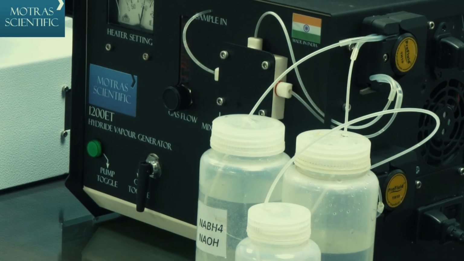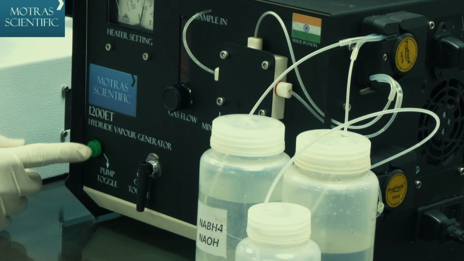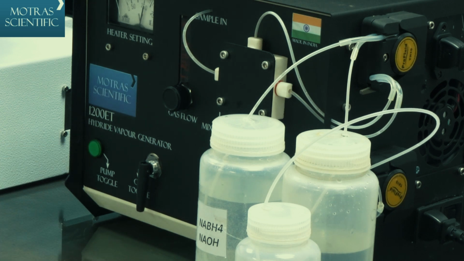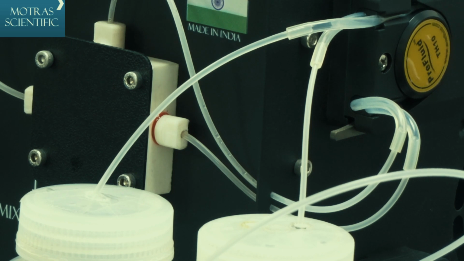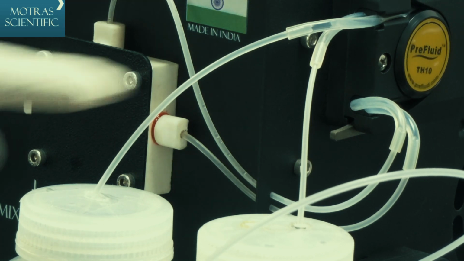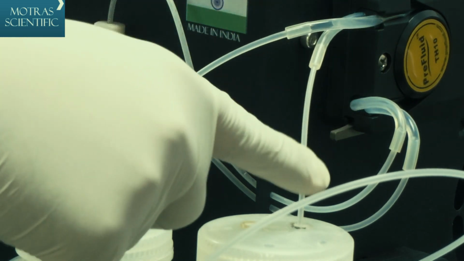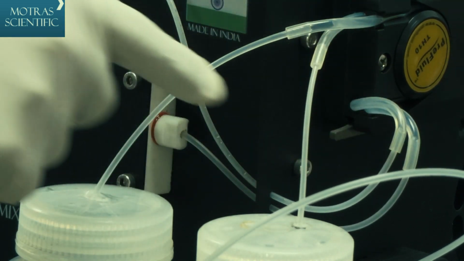The peristaltic pumps are enabled using the toggle button on the front panel. This will start both the pumps in a synchronized way. This is important so that there is always positive pressure coefficient within the reagent and sample pipes. You can see the reagents flowing through the tubes here.